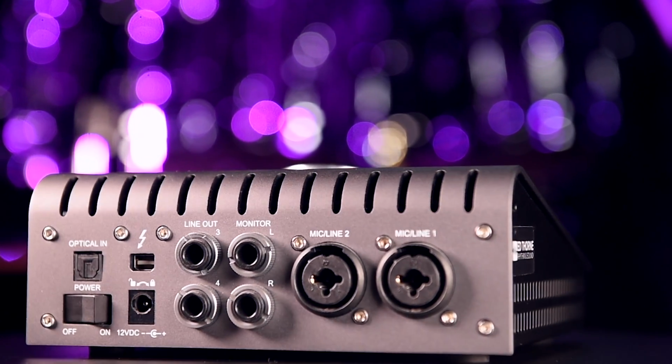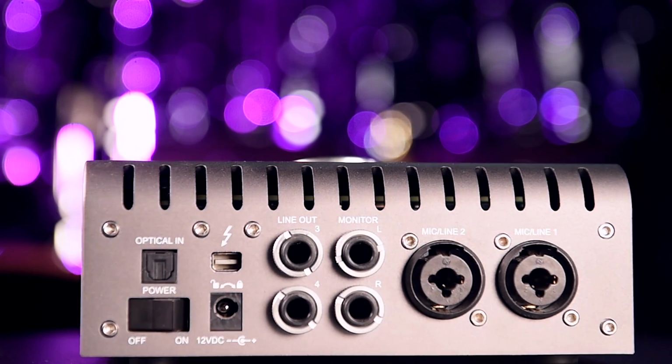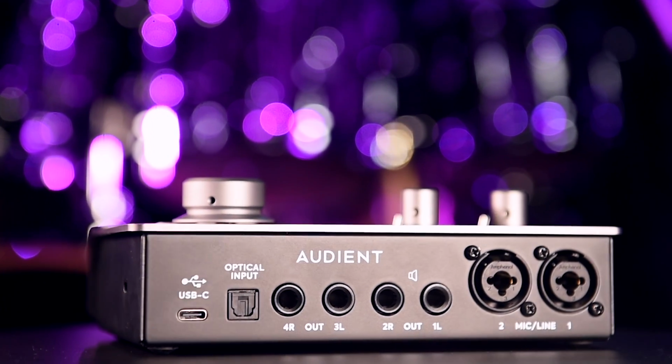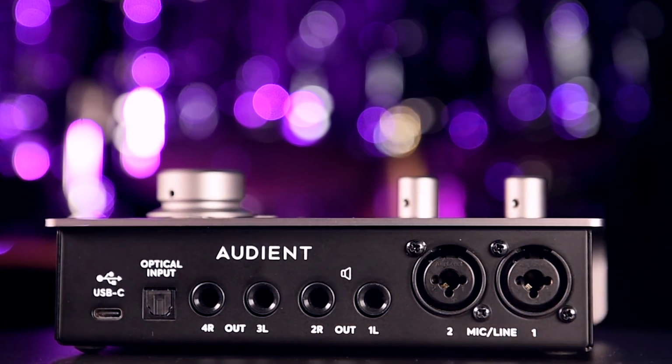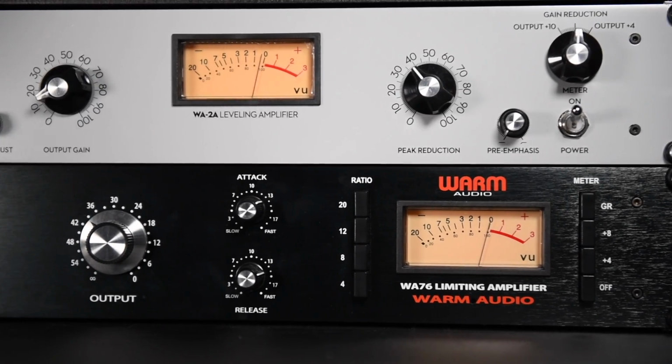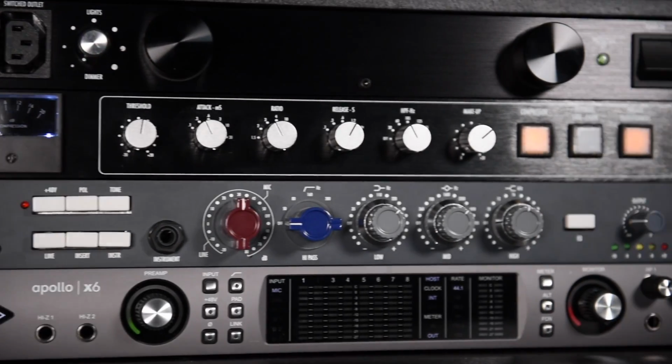Both devices are fitted with two analog outputs in addition to the monitor outputs, allowing you to connect an extra set of speakers for reference monitoring, or alternatively you can run a chain of analog outboard gear such as compressors and EQs and route that back into the devices through the line inputs.